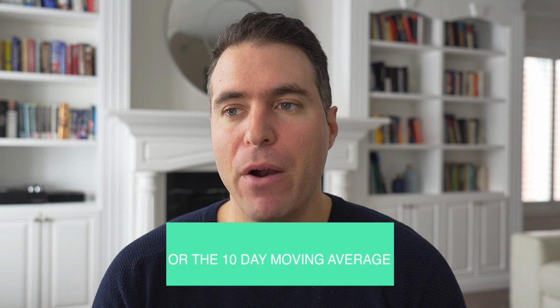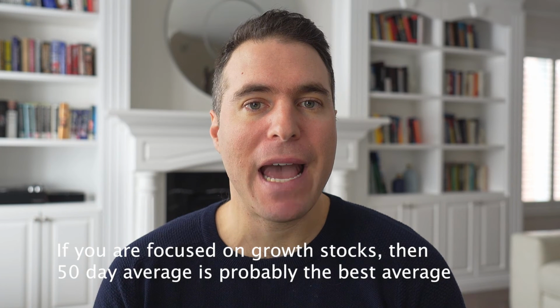This is really primarily focused for swing traders, short-term traders, even day traders who want to know where their short-term support resistance is. There's the 21 exponential moving average, which is more in the realm of swing traders holding for several days to a couple of weeks. And then once you get beyond that and you're looking for more position trading, well, if you're focusing on growth stocks, the 50-day average is probably the best average for you. It does the best job, like we looked at with Tesla and the Trade Desk, for identifying more extended moves.